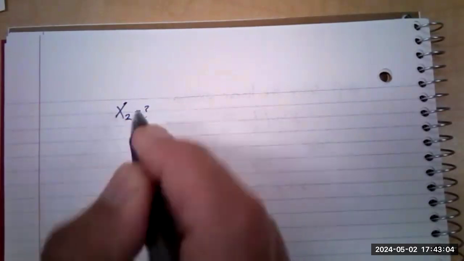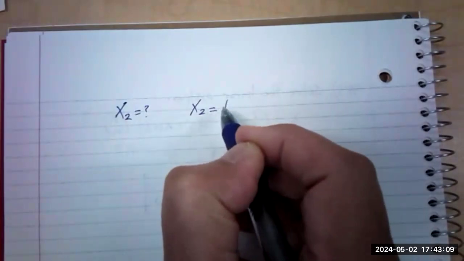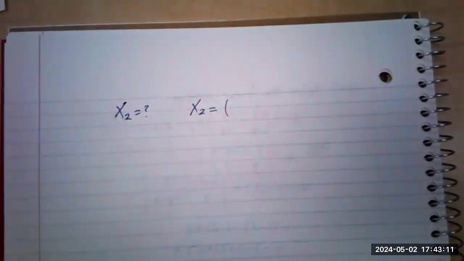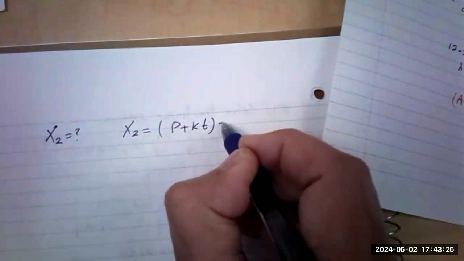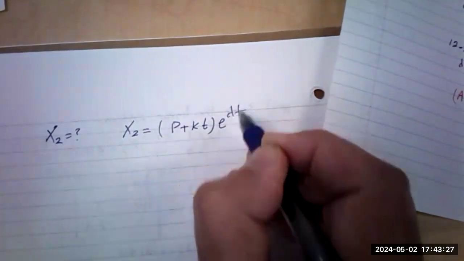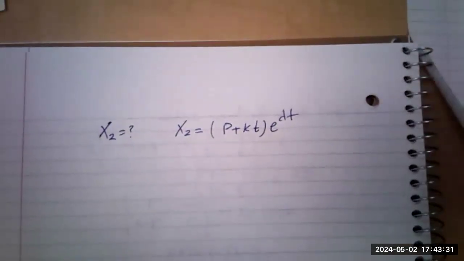The x2 in this case is going to be, we get that P form: P plus Kt, e to the lambda t, but P coming from this equation.